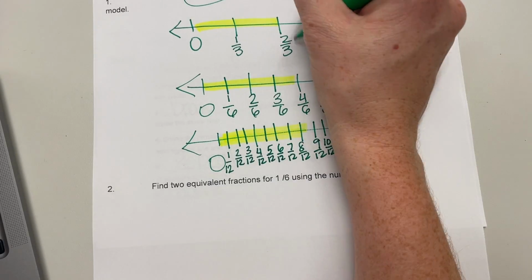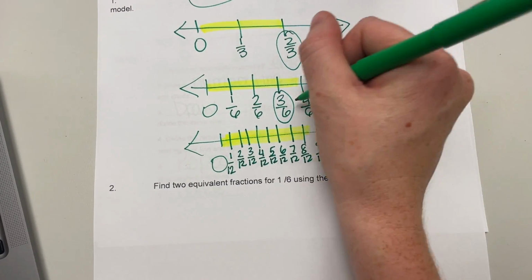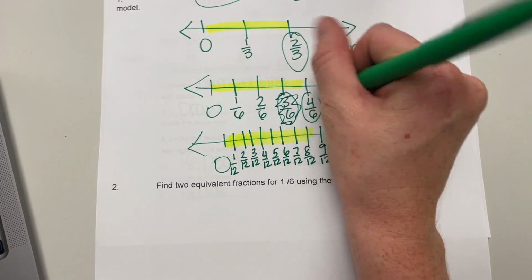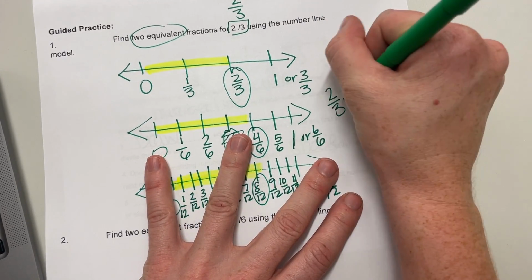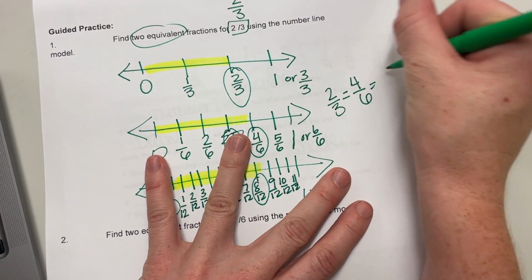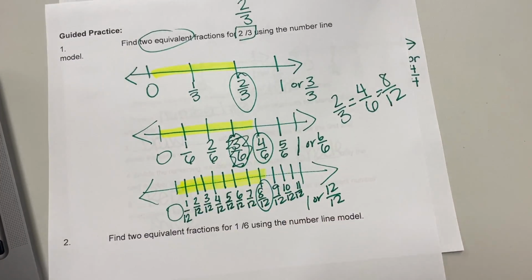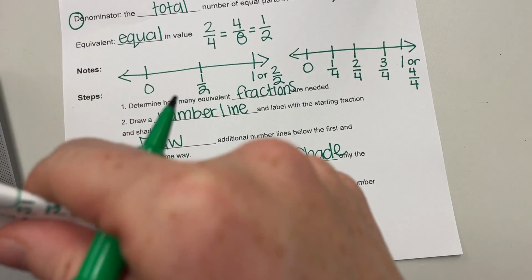So I like to circle the ones. Oops, I circled the wrong one. It went all the way to 4/4 and then 8/12. Okay, so I have 2/3 is equal to 4/6, which is equal to 8/12. Okay, we have one more ready practice.